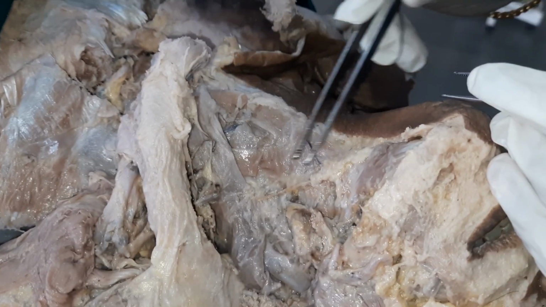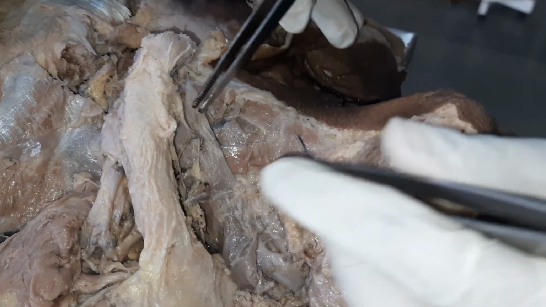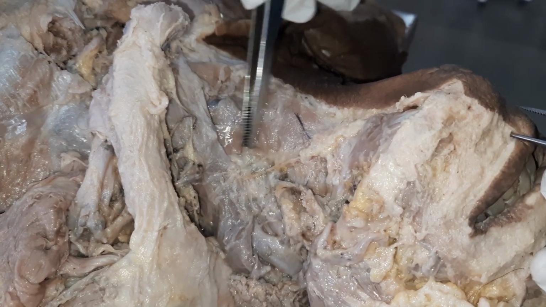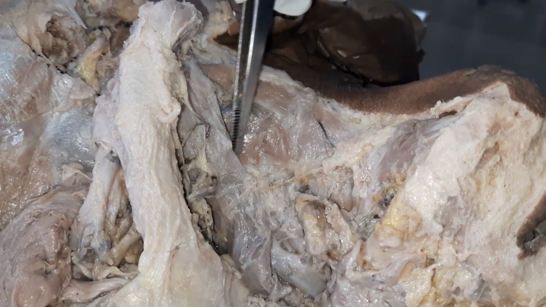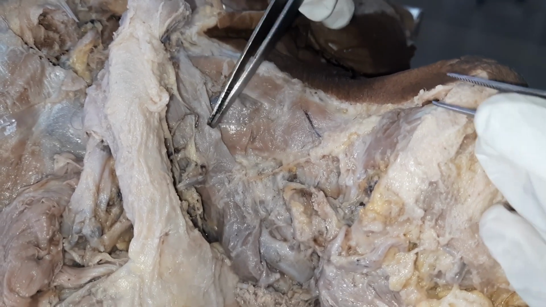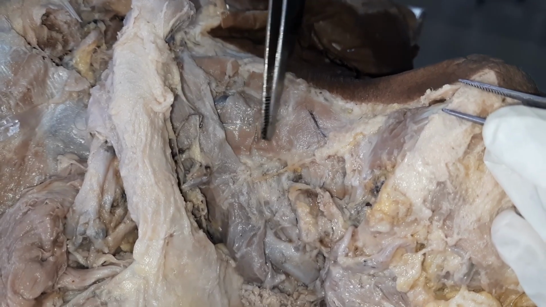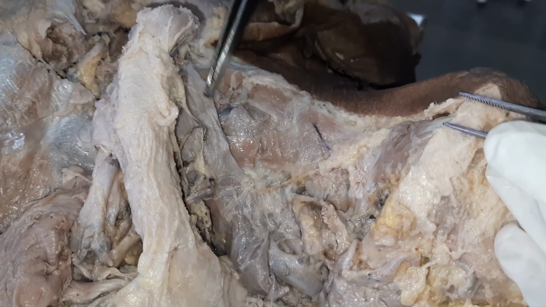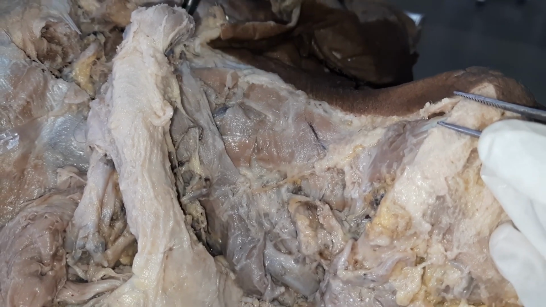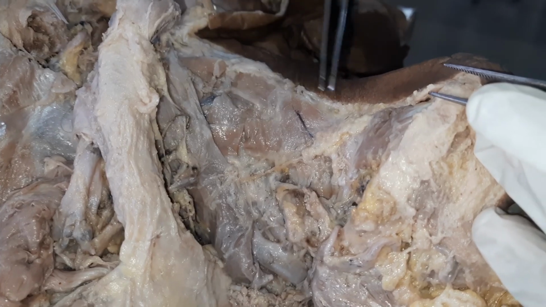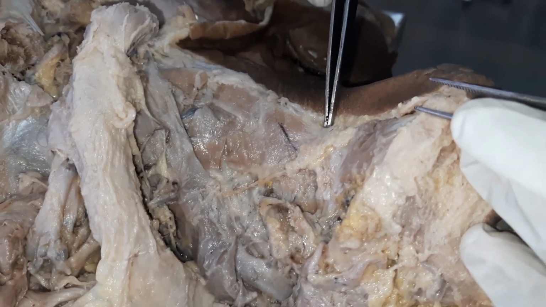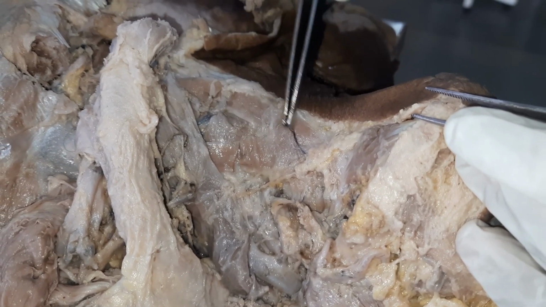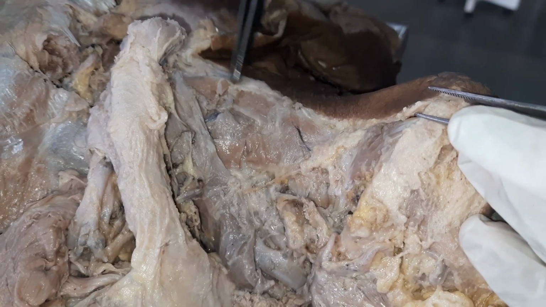You will see an area here that is called the muscular triangle. The muscular triangle is bounded antero-superiorly by the superior belly of omohyoid. This is the superior belly of omohyoid. Postero-inferiorly it is bounded by the anterior border of sternocleidomastoid, and anteriorly by a midline that is joining the hyoid bone up to the suprasternal notch. So this is the boundary of the muscular triangle.